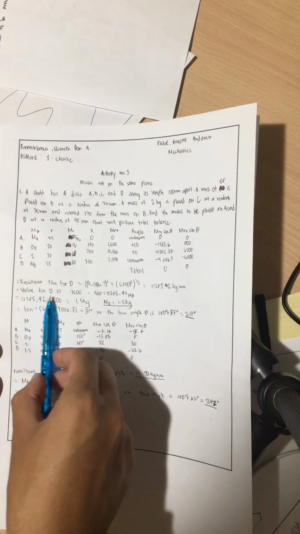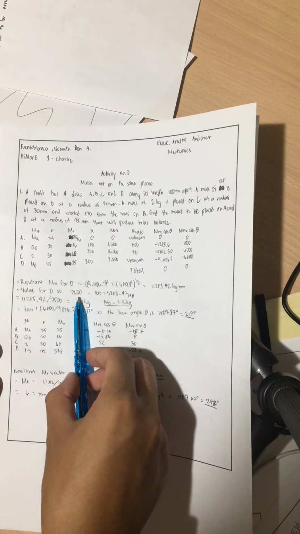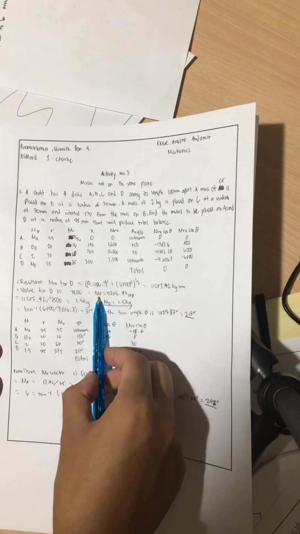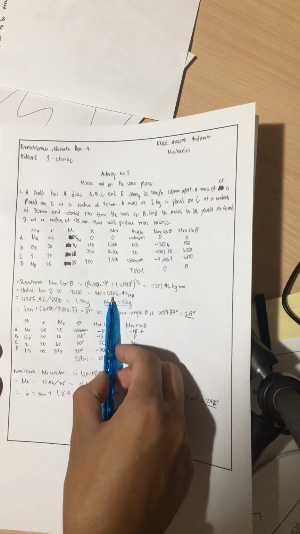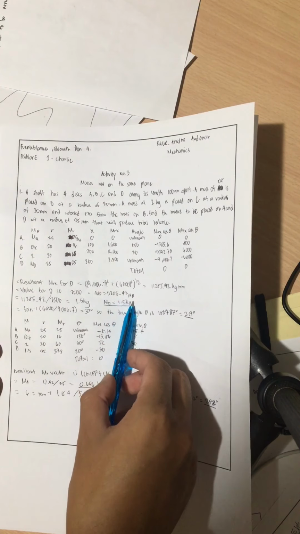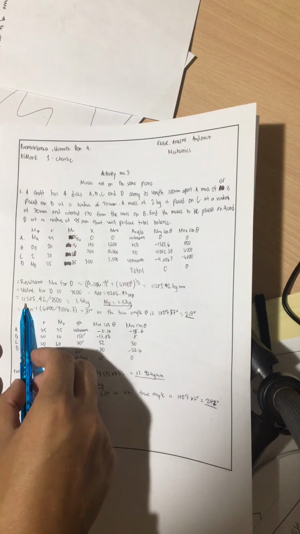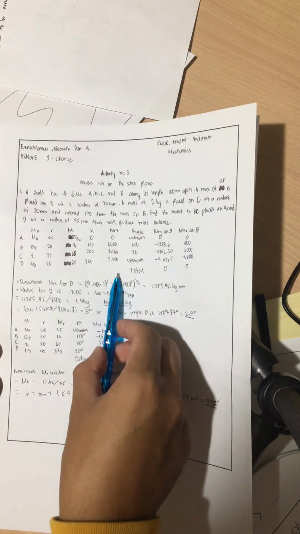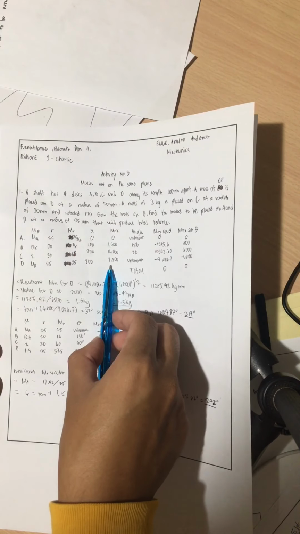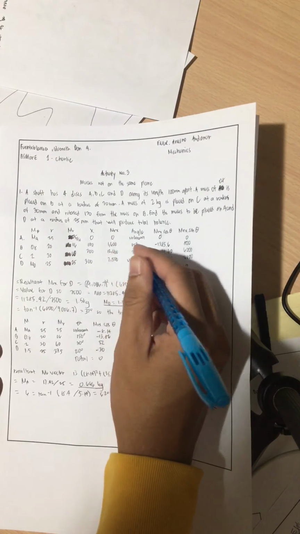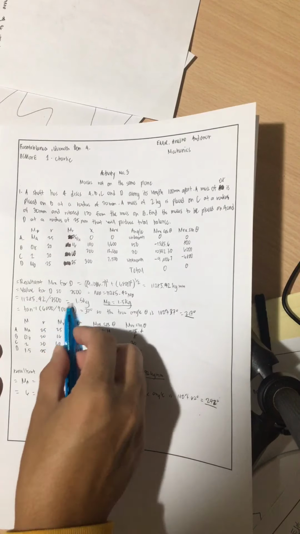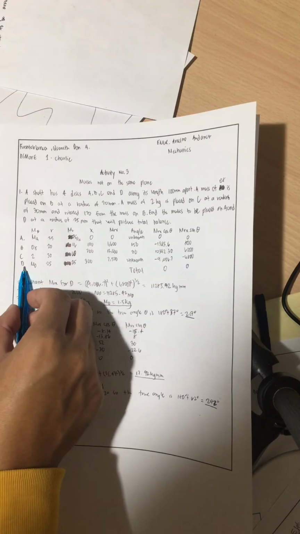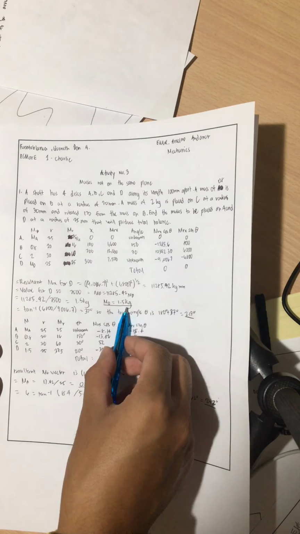So for the value of D, 7,500 times the mass of D is equal to 11,285.42. So 11,285.42 divided by 7,500 is equal to 1.5 kilograms. So the mass of disc D is 1.5 kilograms.